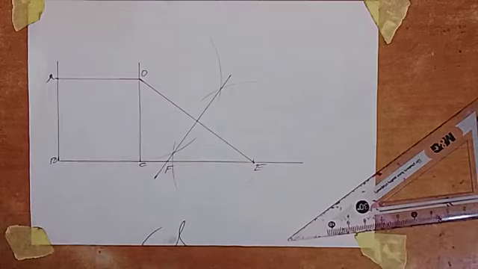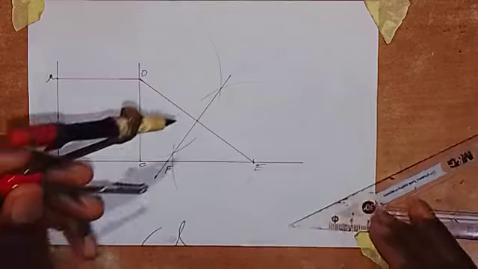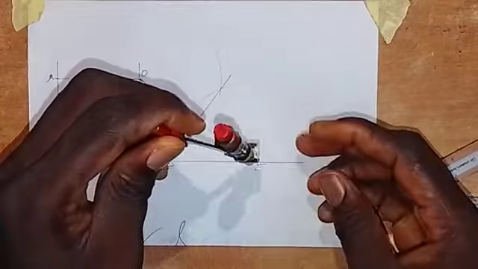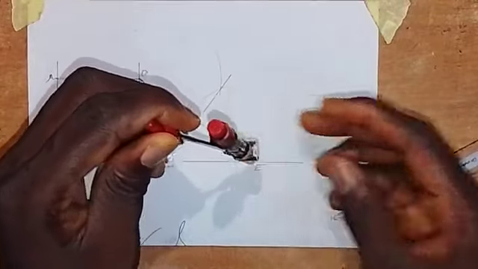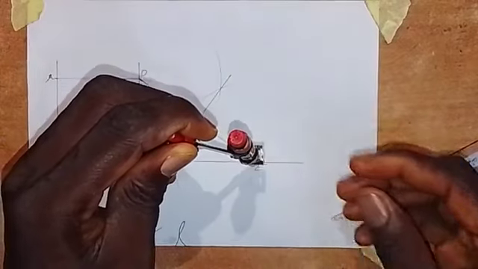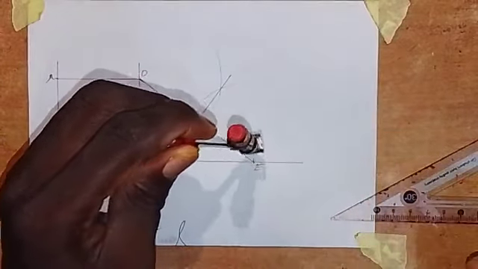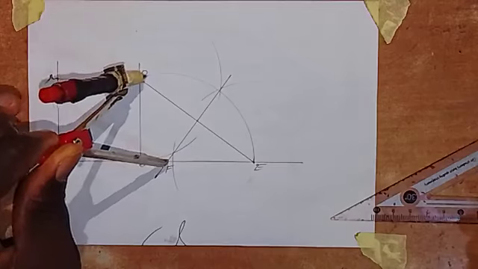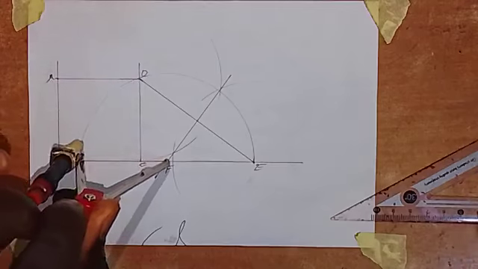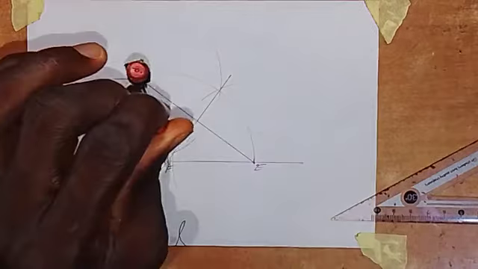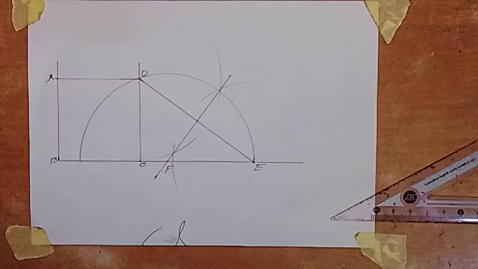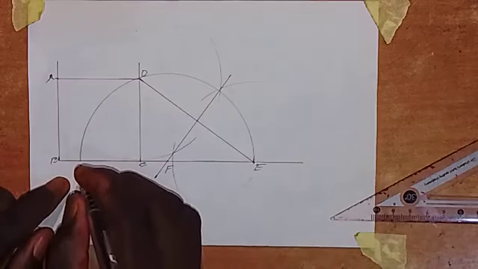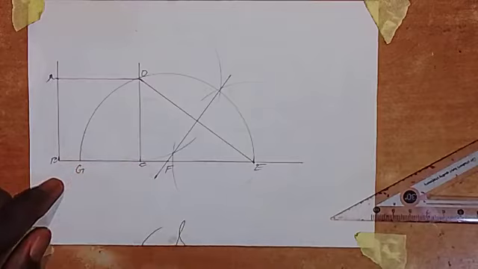Now, take the compass, put the pin at point F, and extend the pen point to point E as we have it here. Then draw a semicircle. The semicircle will pass through point D and touches the square at this point. So this particular point, I'm going to call point G. So this is point G here.